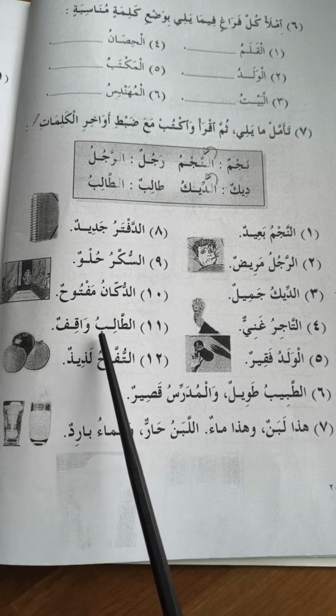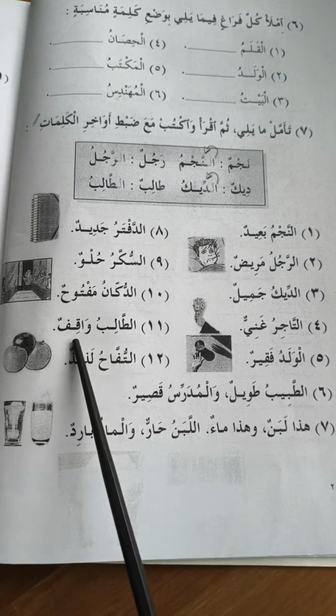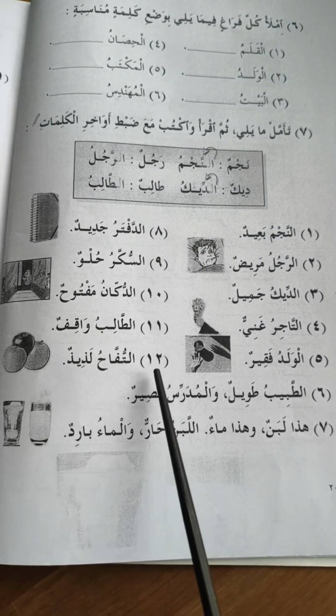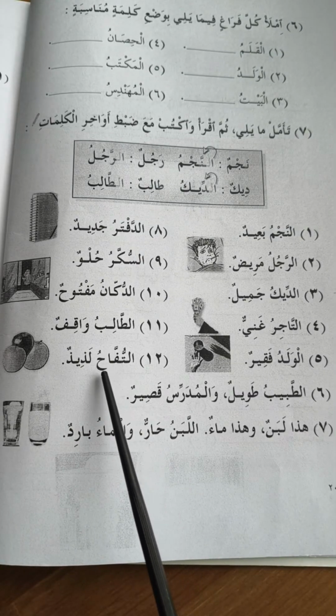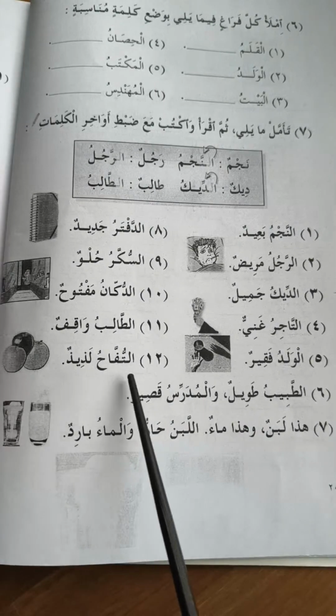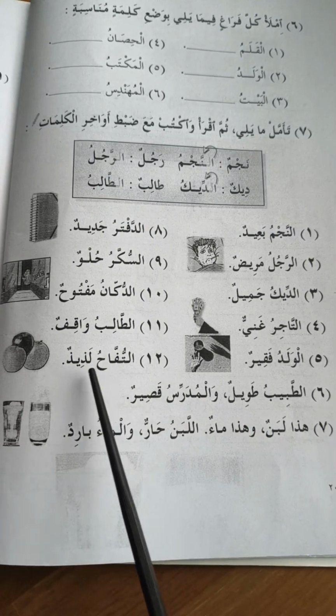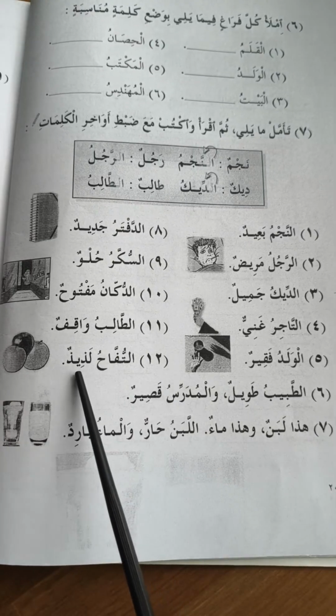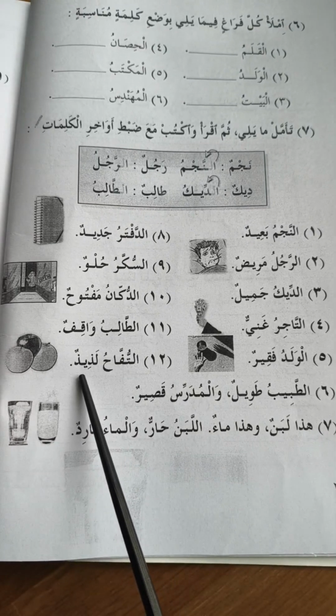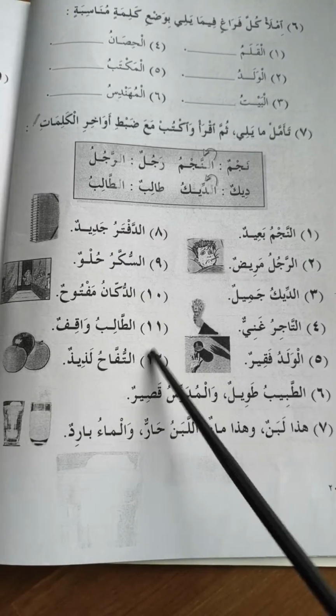The student is standing up. Number 12. التفاح لذيذ. The apple is delicious.